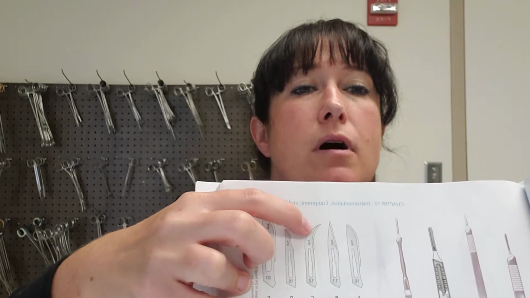It goes off to the side. So that's a number 12. It's not that common. If it's going to be used, it's likely going to be used for tonsillectomy. I've seen it used for other things, but I think that was just a special to the surgeon thing. But anyways, I don't have one of those in the lab.